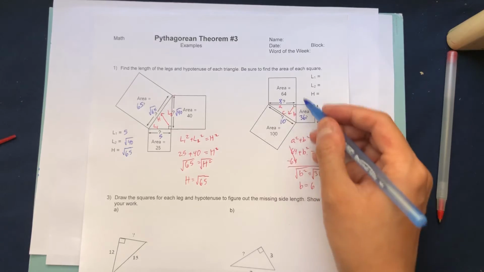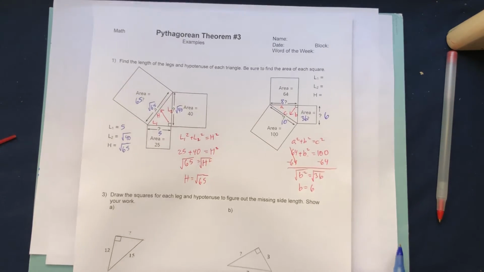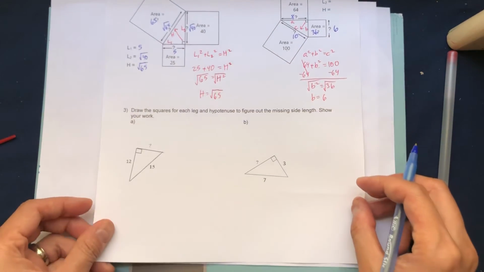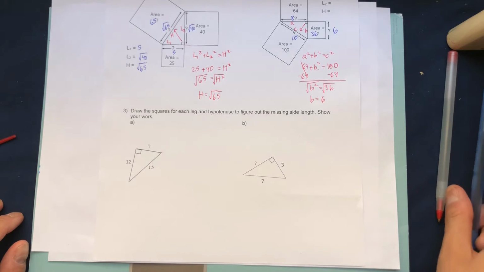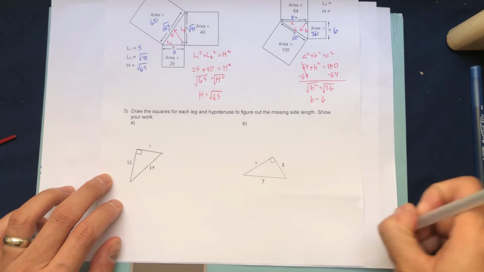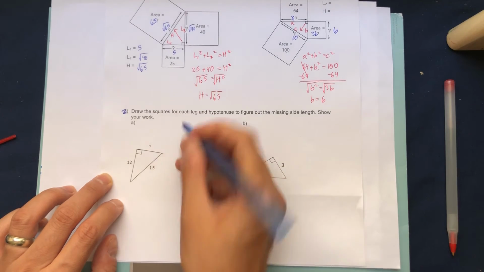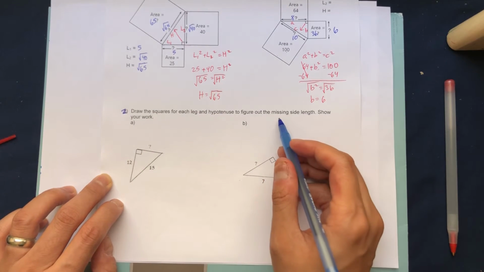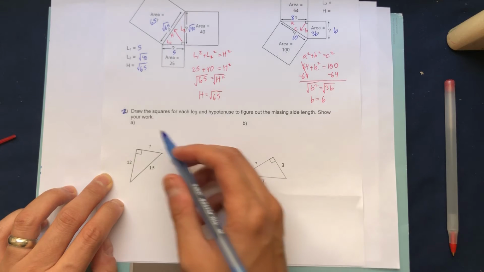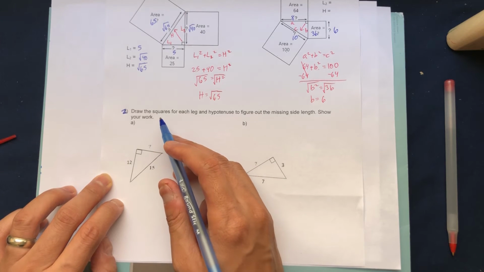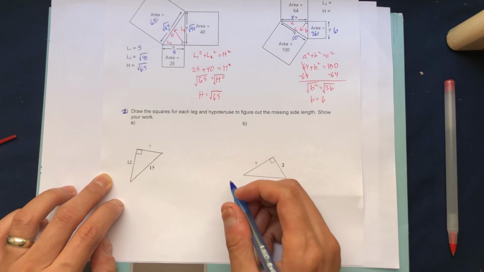That's how we find the side lengths for each of the legs and hypotenuse. So number 2, I made a little typo. Number 2 states: draw the squares for each leg and hypotenuse to find out the missing side length. Show your work. This is very similar to the Pythagorean theorem number 2 worksheet.